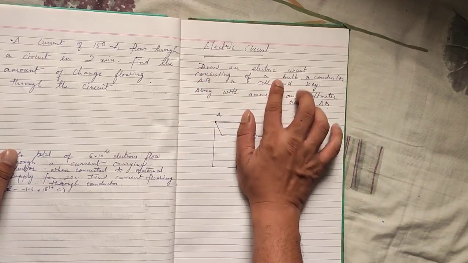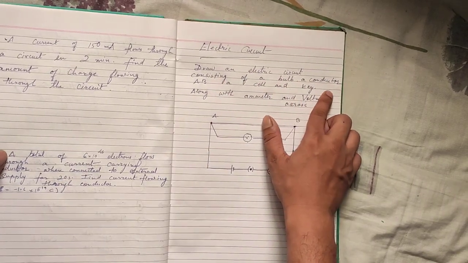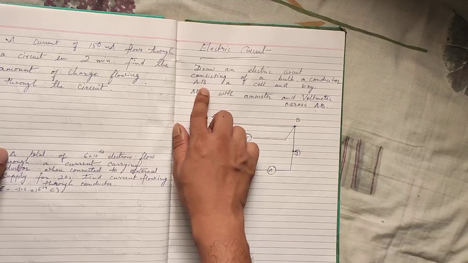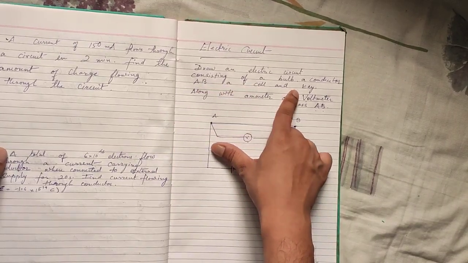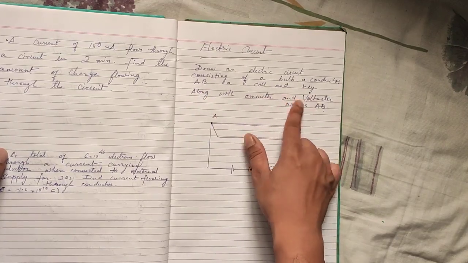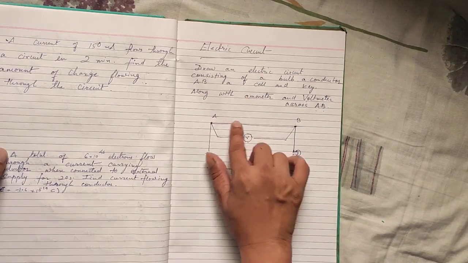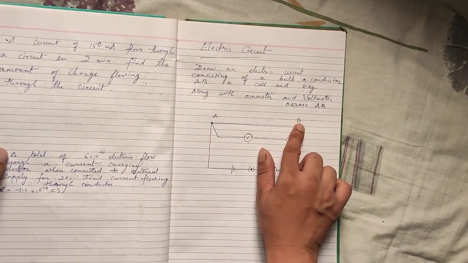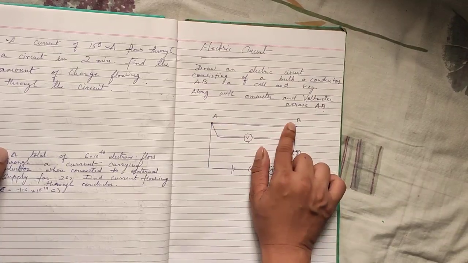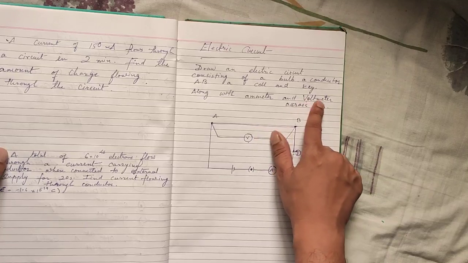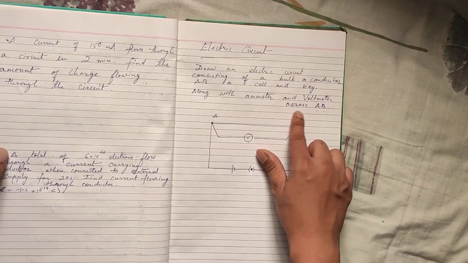So the first question is, draw an electric circuit consisting of a bulb, a conductor AB, a cell, not a battery, a cell, and a key, along with an ammeter and voltmeter across AB. So how do you approach this? First you draw a conductor AB. So we have connected a conductor, which can be a metal component, anything. So conductor AB, and as I said, we need to measure the potential difference. So the voltmeter has to be connected across AB as it is given in the question.